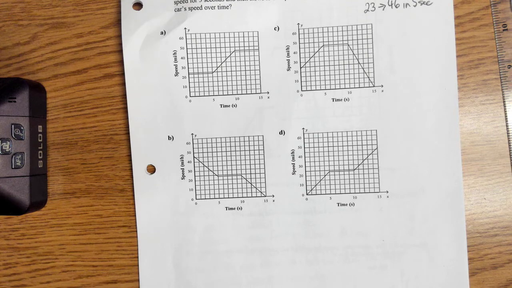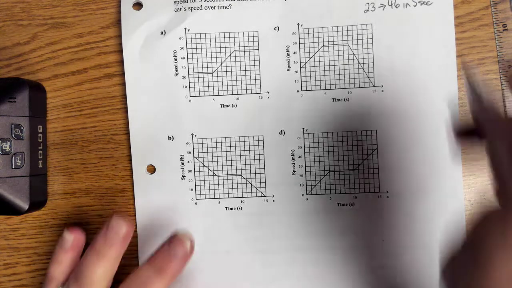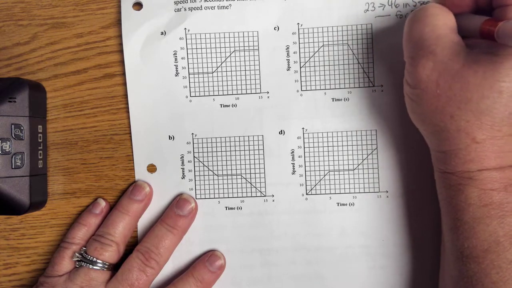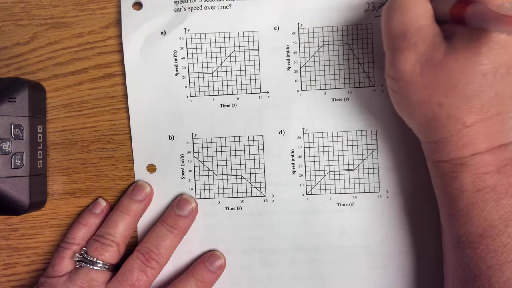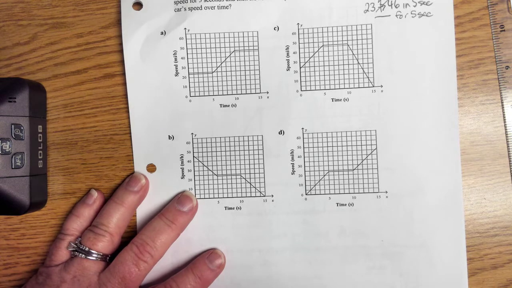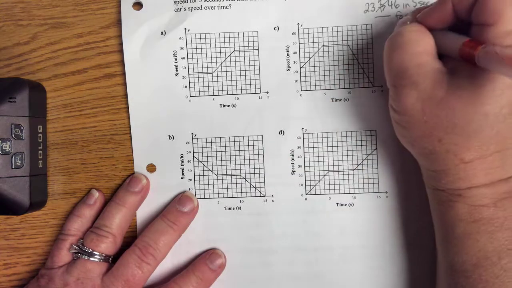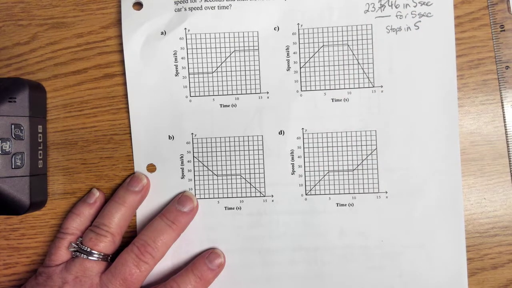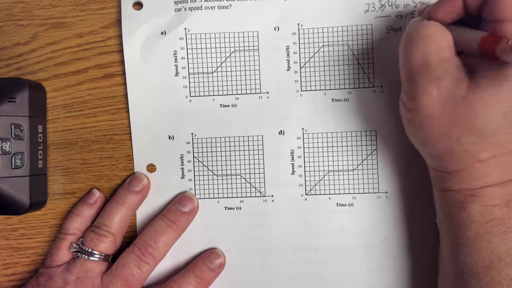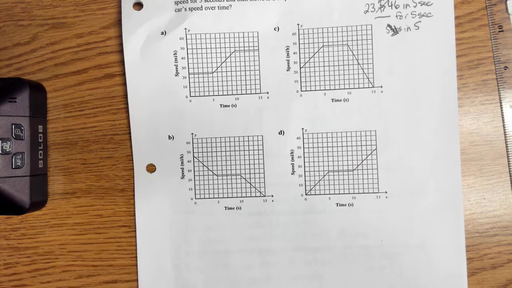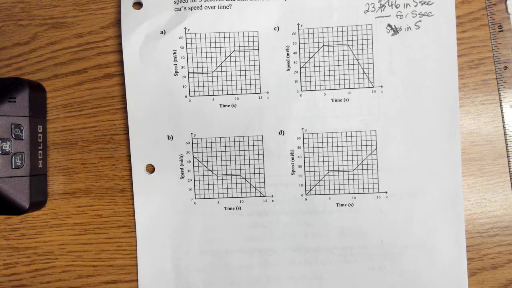All right. It maintains the speed for 5 seconds. So then it's just going to go flat for 5 seconds. So I really could even do this. It's going to go up here. It's going to go flat. Then slows to a stop in 5 seconds. Which graph demonstrates the car's speed over time? So if it slows to a stop, I'm actually going to go down, aren't I? I'm going to let you look at them.